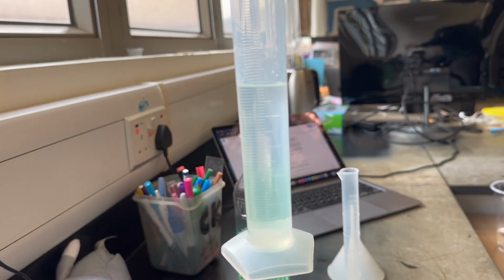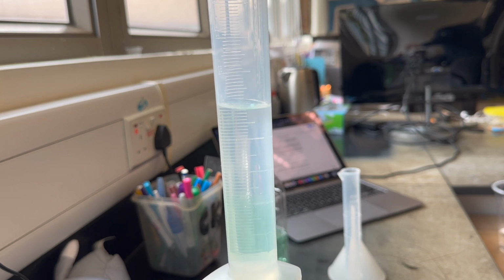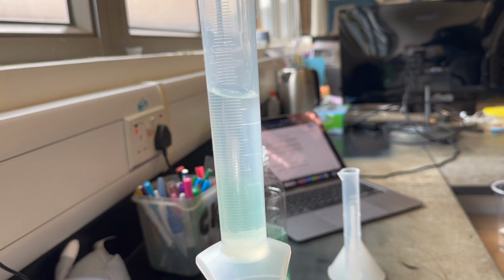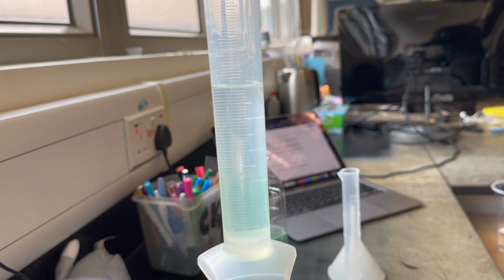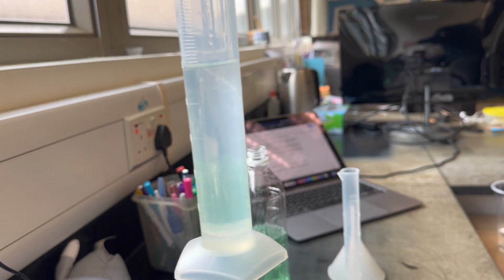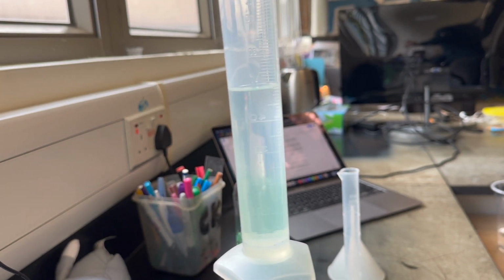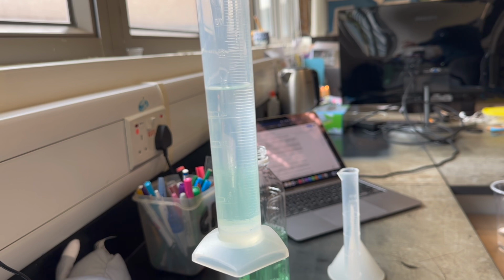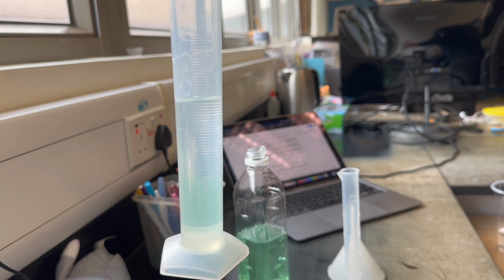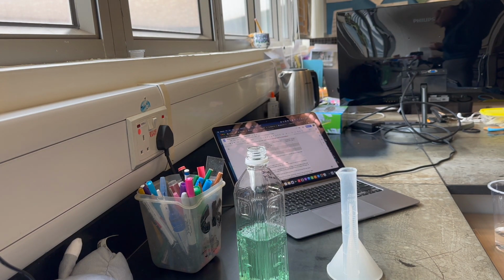Okay, and you could mix this, like I could turn it upside down, shake it, and these would eventually, given enough time, separate back out to where you see them now. Okay, all right, let's move on to the next station.